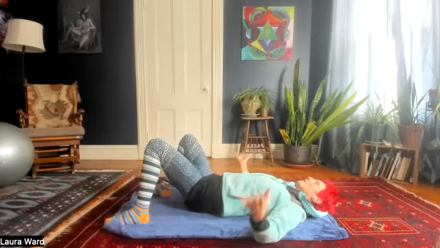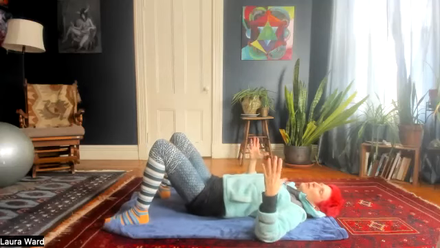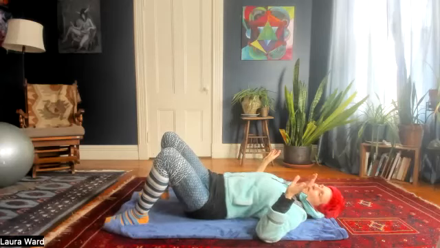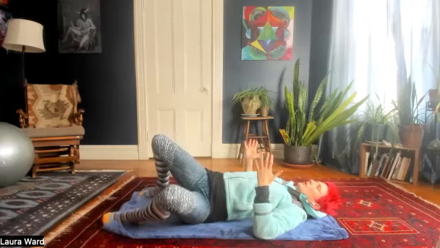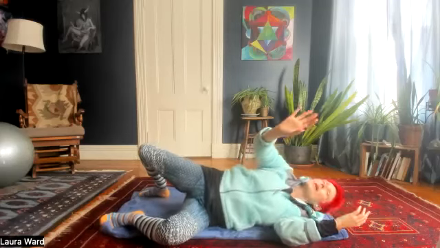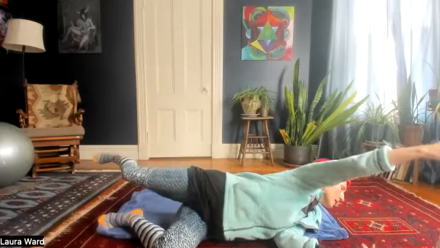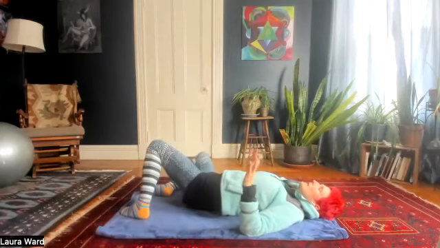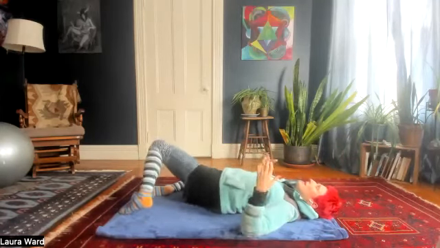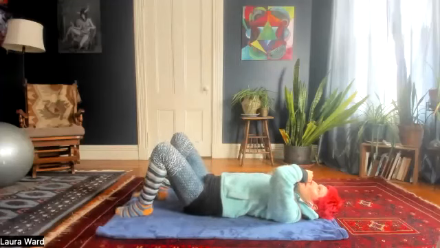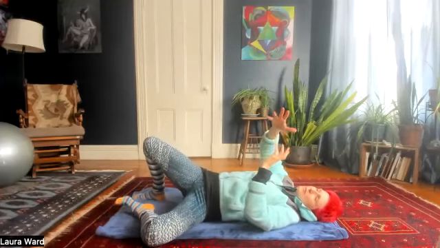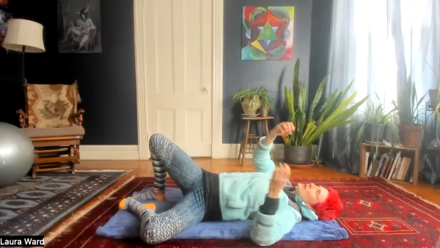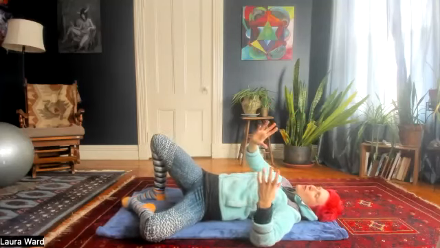Allowing the gravitational pull of the earth to support you and to support the fluid in your body and the fiber in your body to form the most healthy inner body for you, so that as we move, we're teaching our body how to hold itself or how to form itself.